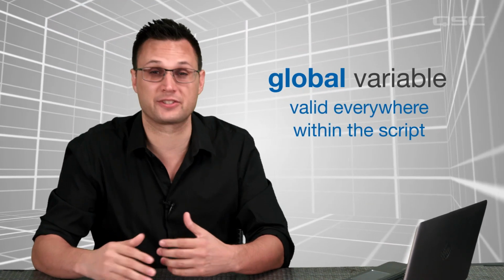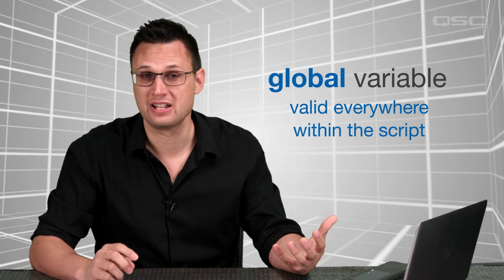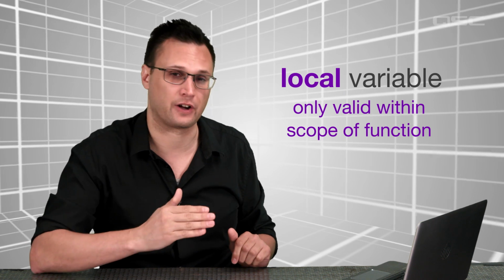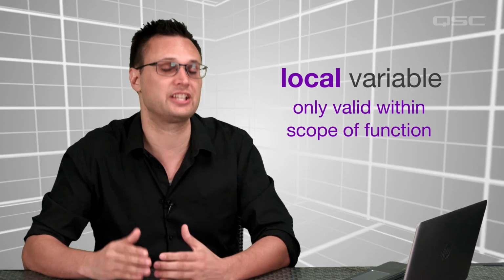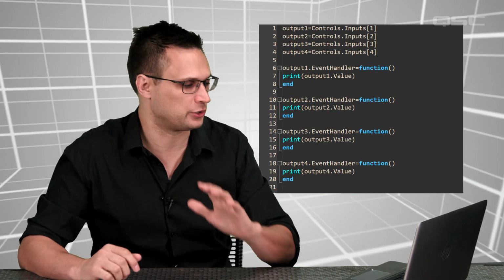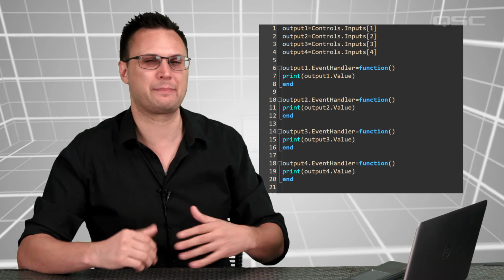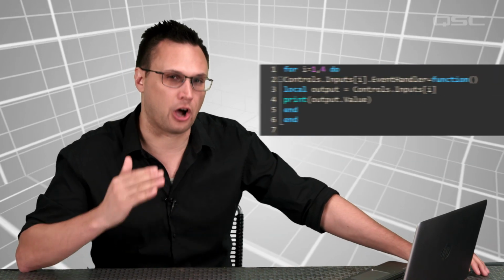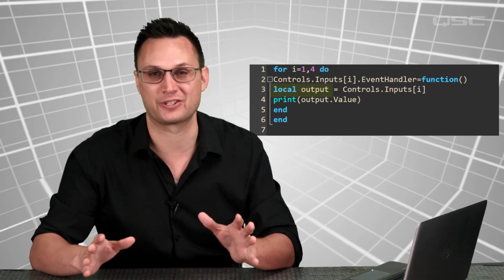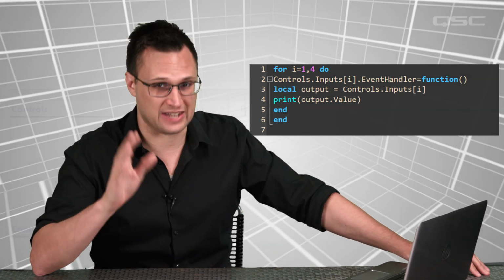These variables we've been creating are called global variables because they're valid everywhere in the script. Sometimes you might want to create a local variable, which will be defined within the body of a function or a control structure, and that variable is only valid within the scope of that function. If you had multiple functions that all do very similar things, for instance, it might be tedious to use global variables such as output 1, output 2, output 3, etc. Instead, each function could create its own local variable called output, which would never interact with anything outside of its function. We'll look at how to create functions in the next video.